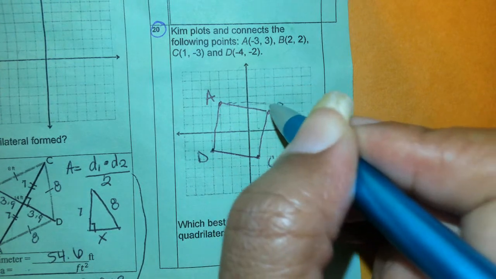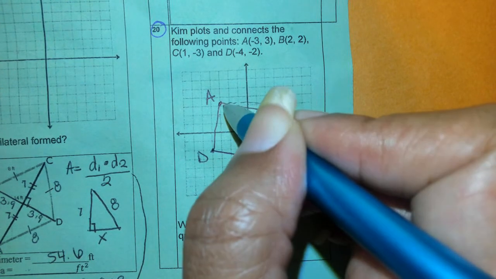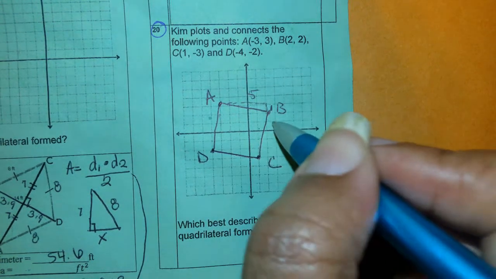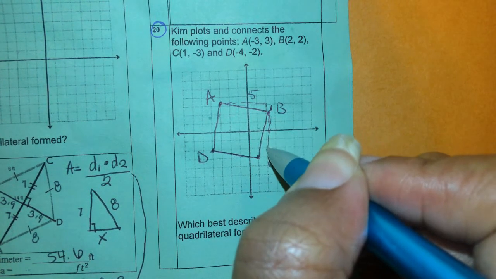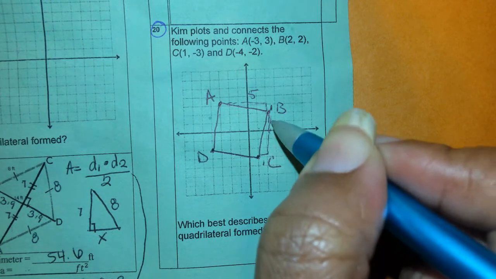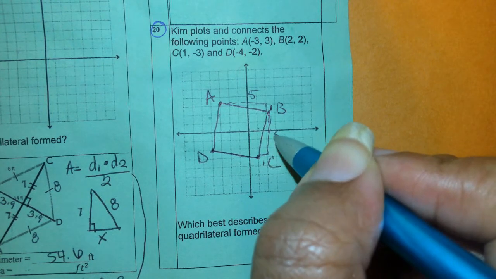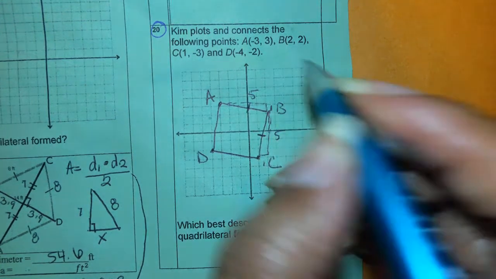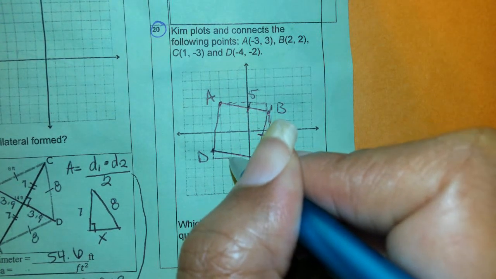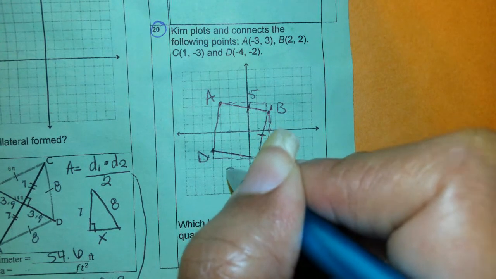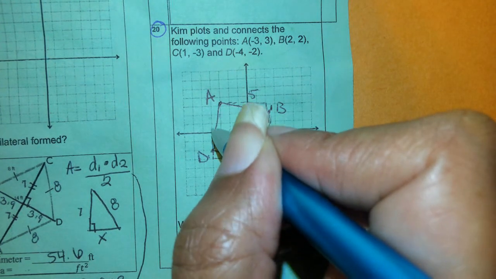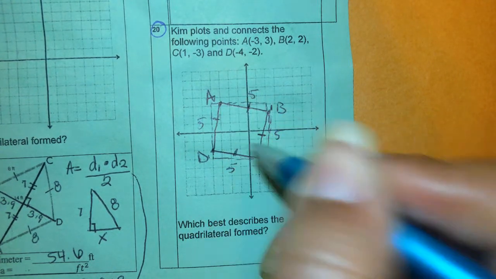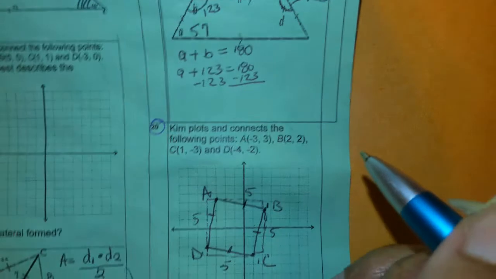A little too far up on that. So that's 1. And when we count from here, 1, 2, 3, 4, 5. Drop this down here. That's 1. 1, 2, 3, 4, 5. So we know that these two sides are the same. We got 1 and 5, and 1 and 5. So already we know that all 4 of our sides are going to be the same.